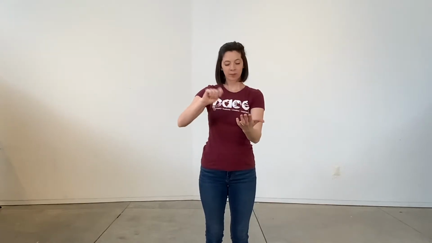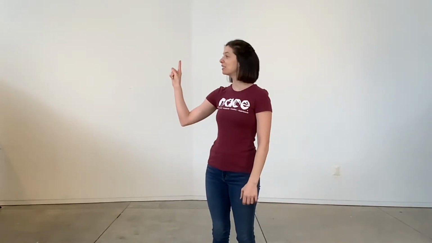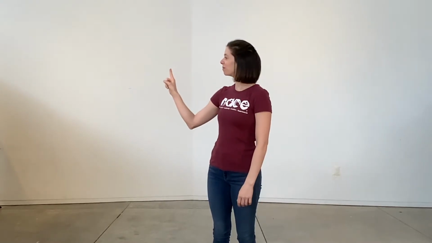Maybe writing. Let's try it. Can you think of another gesture that might show what a teacher does? Maybe pointing. You try. How about one more gesture that shows what you might see your teacher doing? Maybe reading.